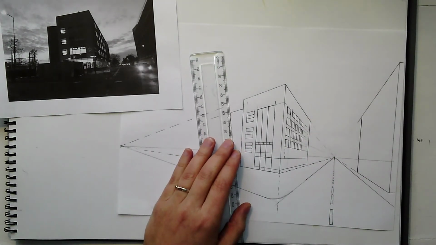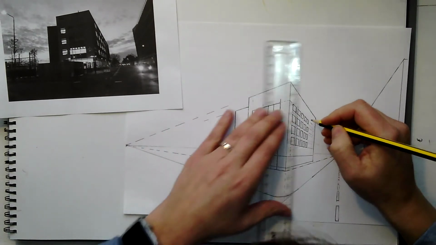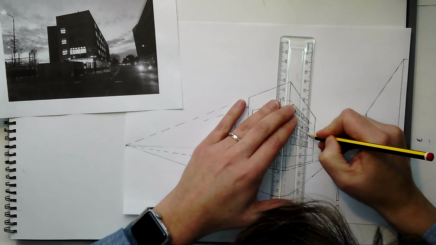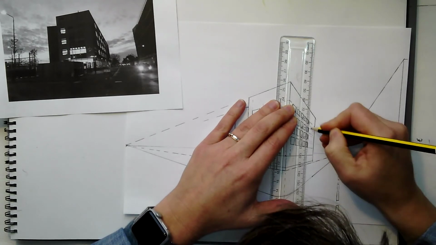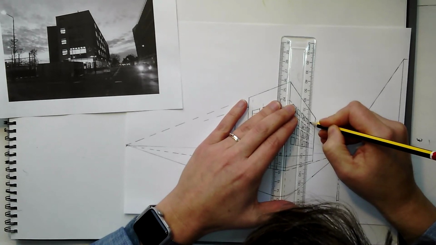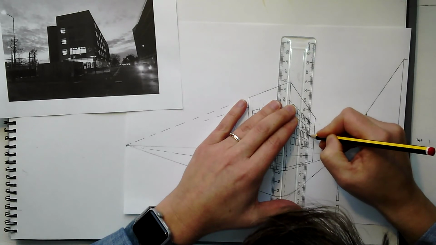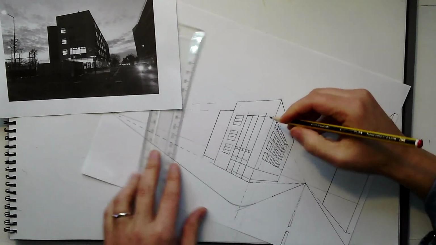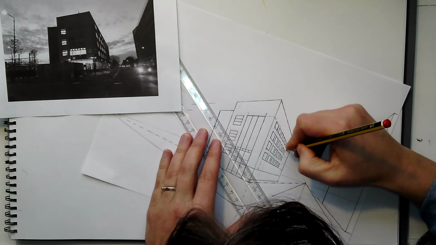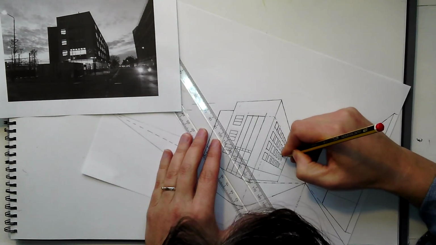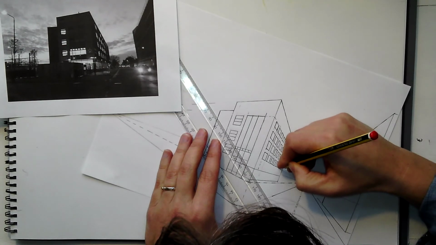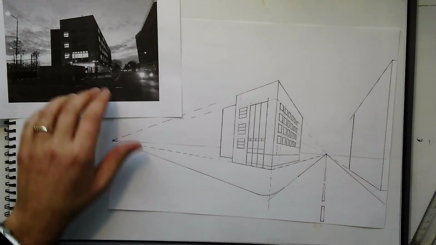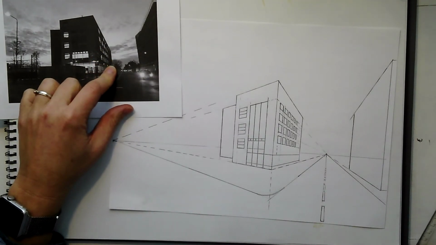Like so, and I think we just need to have one more set of windows in from what I've guessed. There we go. I can't see any more windows at the other end.